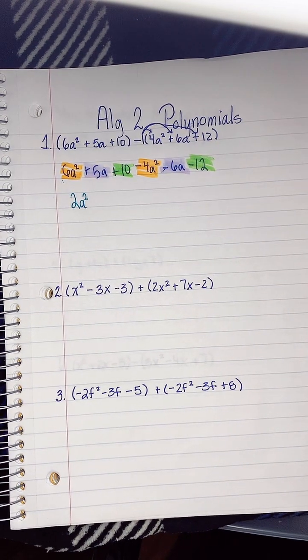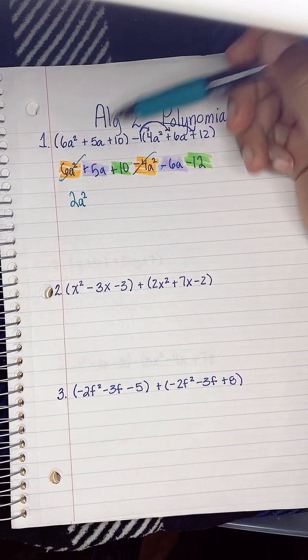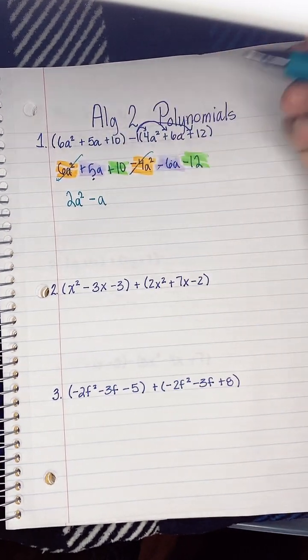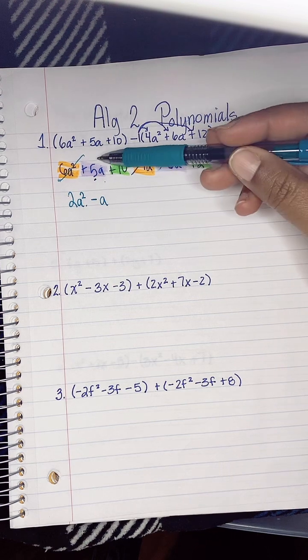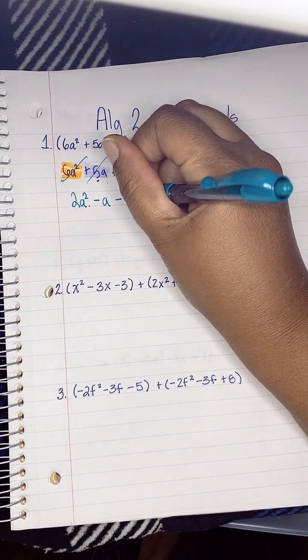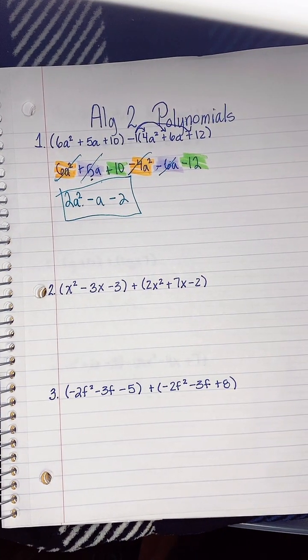This always stays the same. 5 minus 6 is going to give us negative a, or negative 1a. And then 10 minus 12 is going to give us negative 2. And this is our answer.